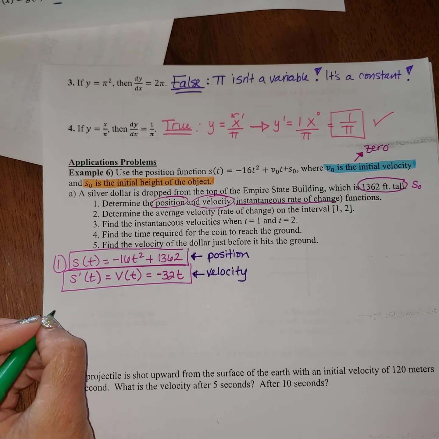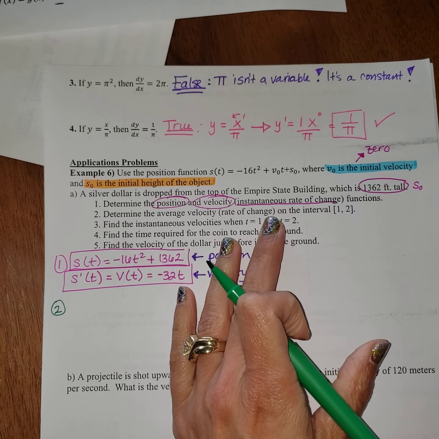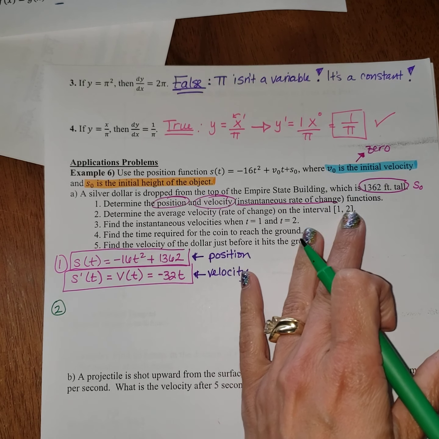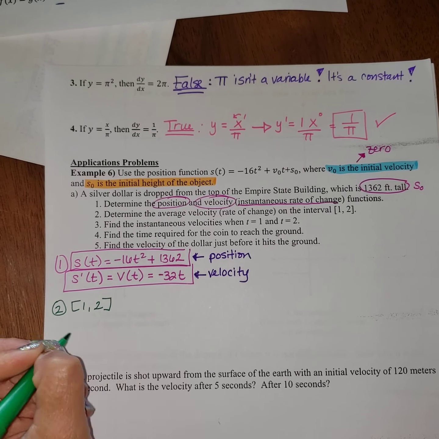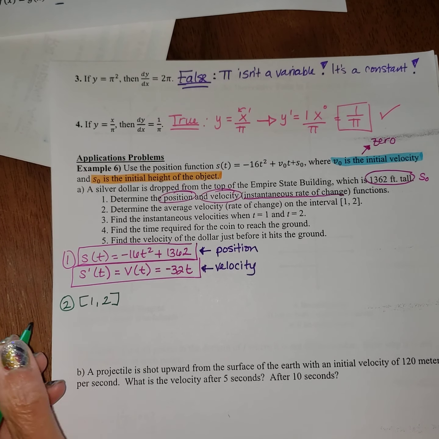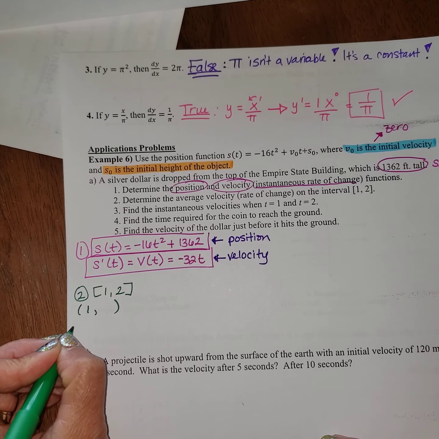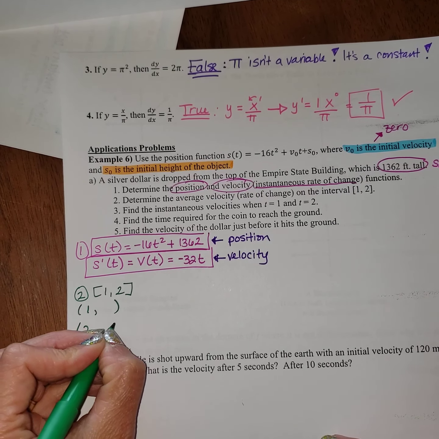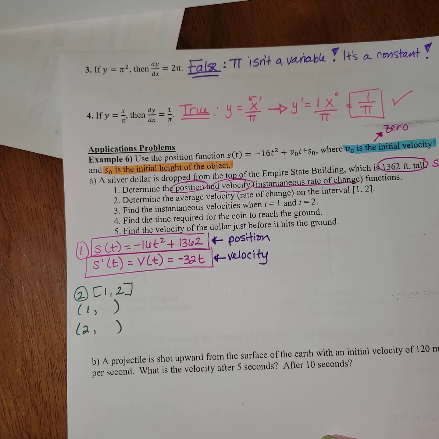All right, number 2 says determine the average velocity, so average rate of change, on the interval 1 to 2. Well, we need to find the coordinates at this interval. So we have an x value of 1 that we need to plug in and an x value of 2 that we need to plug in. And you always plug it into the original.